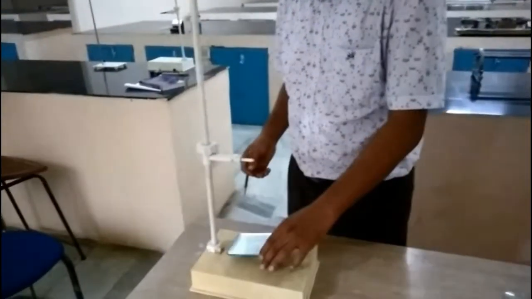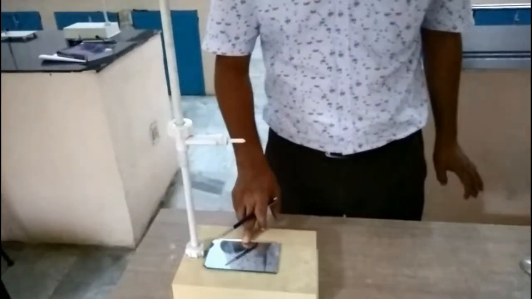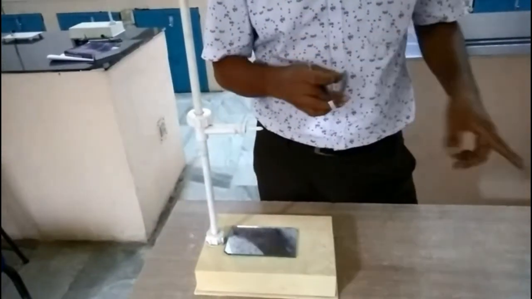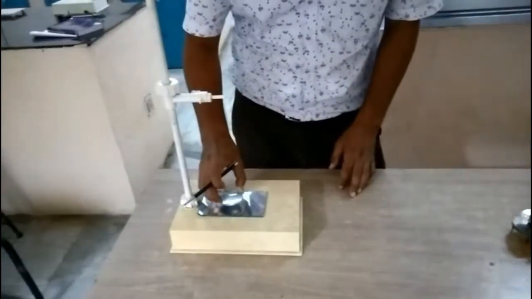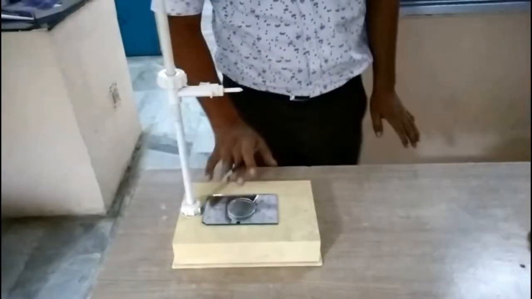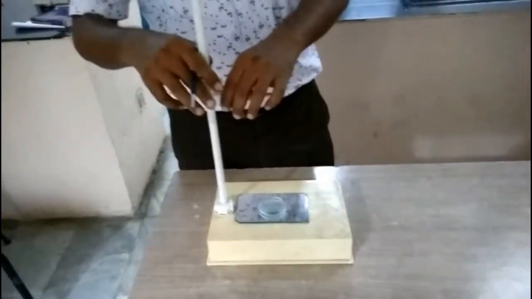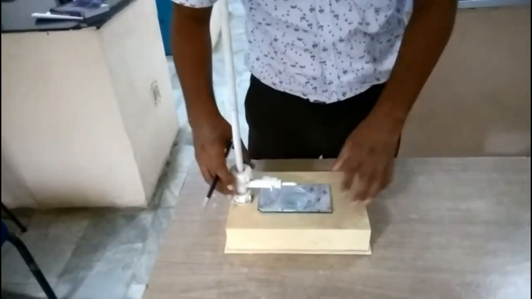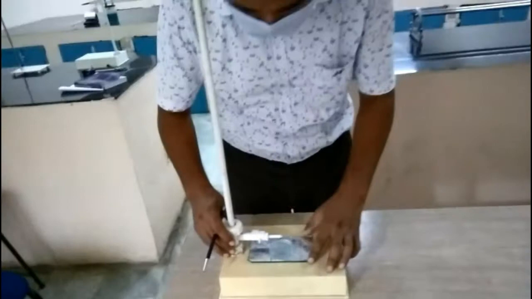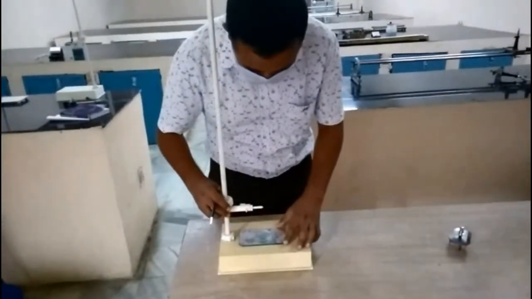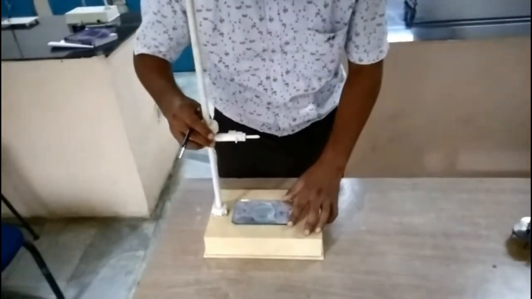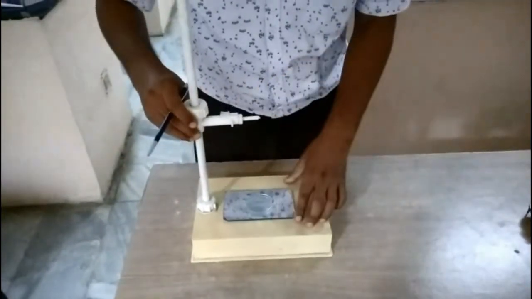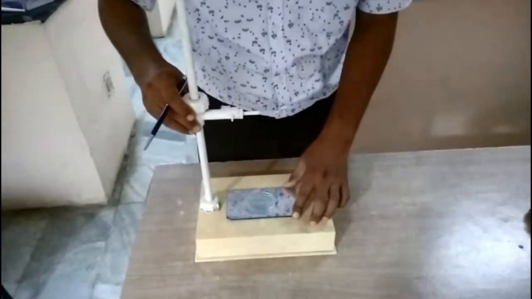Now initially you have to place the plane mirror on this platform. Then you have to place the convex lens on this plane mirror, and you have to lower down this needle to fix the point of the needle at the center of this convex lens. So let's check whether it is in the center of the convex lens or not.